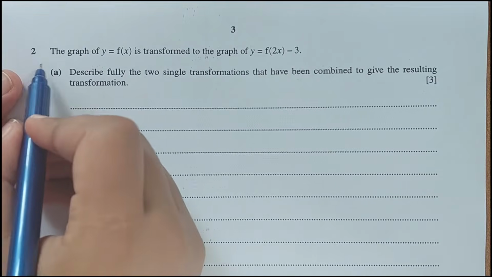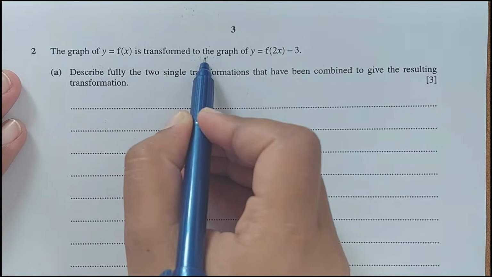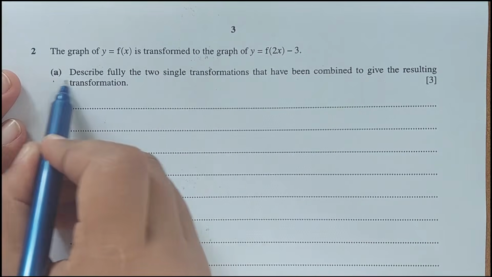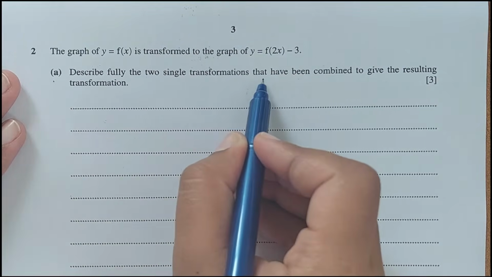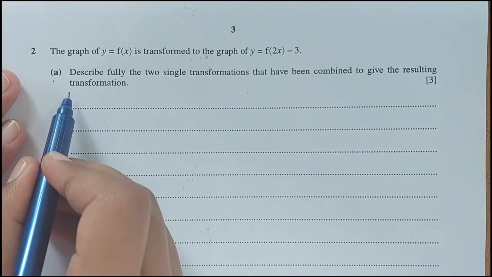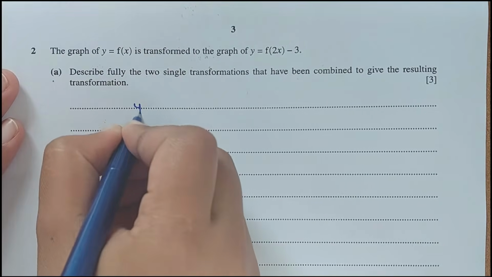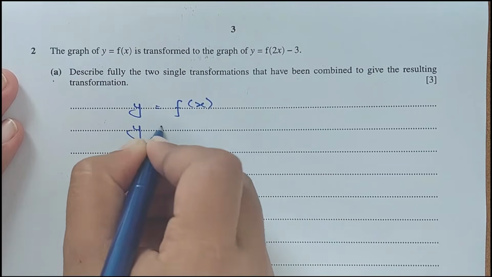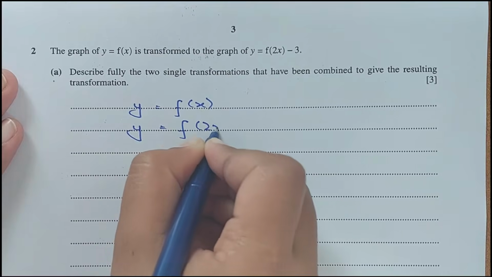Question number 2, the graph of y equals f of x is transformed to the graph of y equals f of 2x minus 3. Part A, describe fully the two single transformations that have been combined to give the resulting transformation. First we have y equals f of x as a base function. Then we have y equals f of 2x.